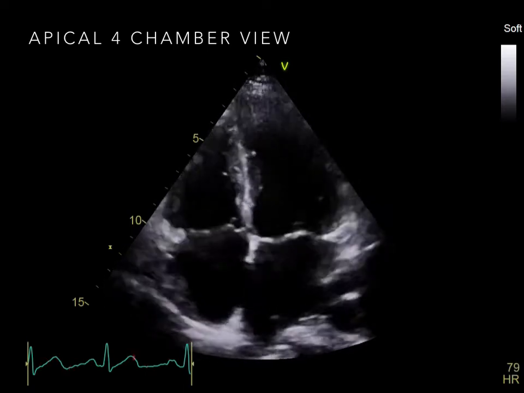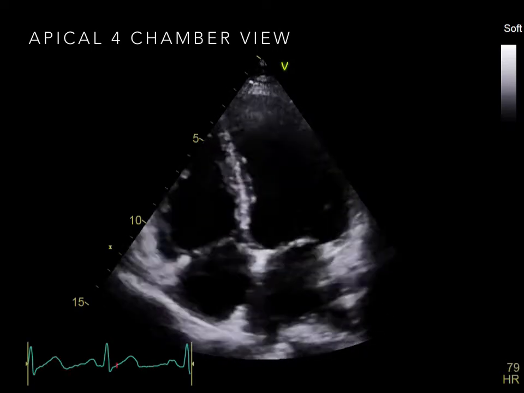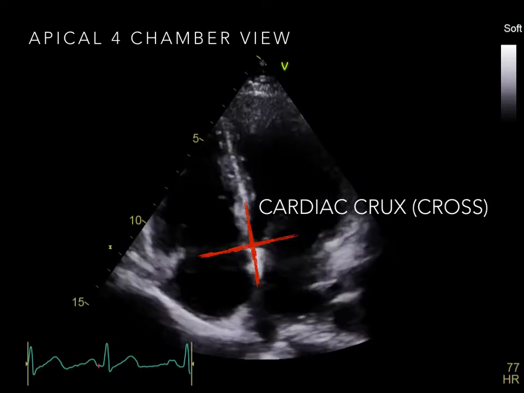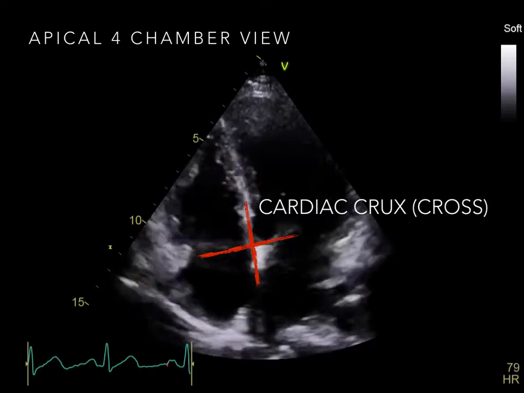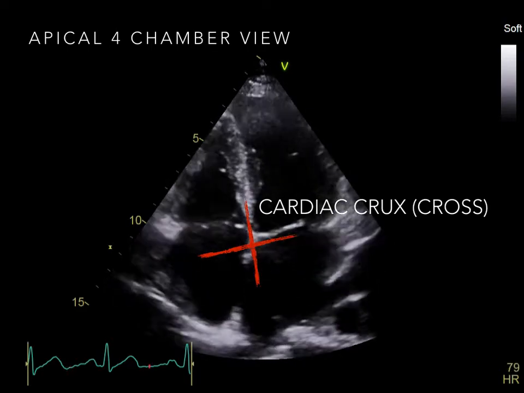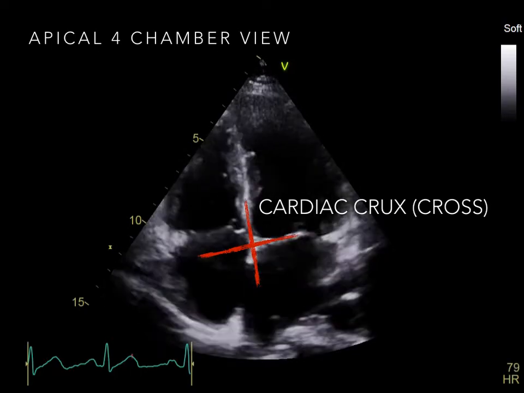The apical four-chamber view allows visualization of all cardiac chambers. The cardiac crux or cross is located in the center of the heart and is formed by parts of the interatrial septum and the interventricular septum.